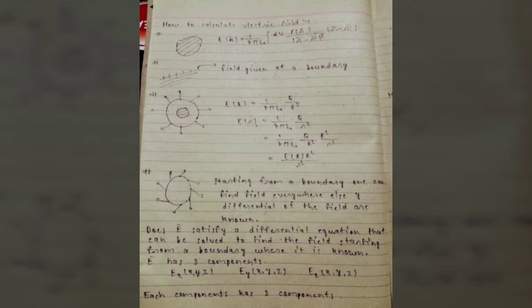Now let us see how many differentials are there. E has 3 components because it's a vector quantity. We have Ex in the x direction, Ey is the y component, and Ez. And these are all functions of x, y, and z.